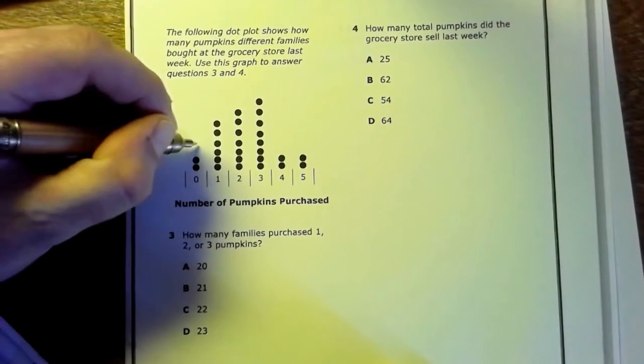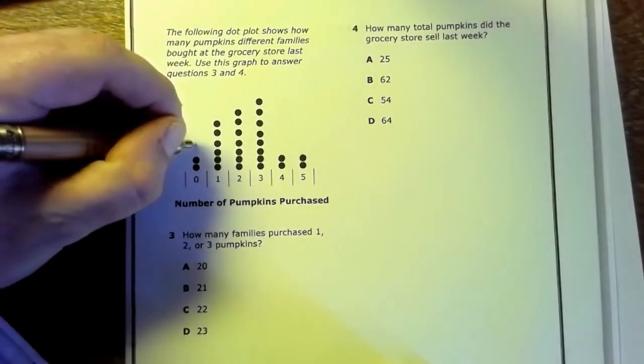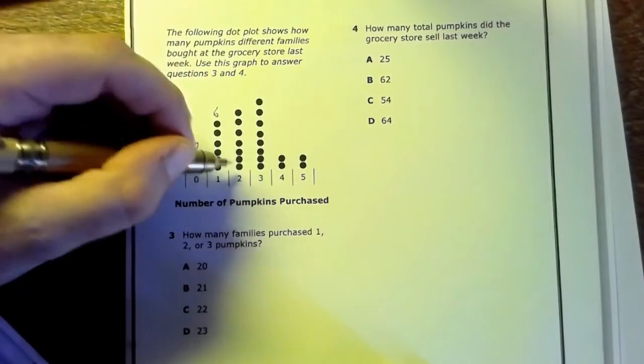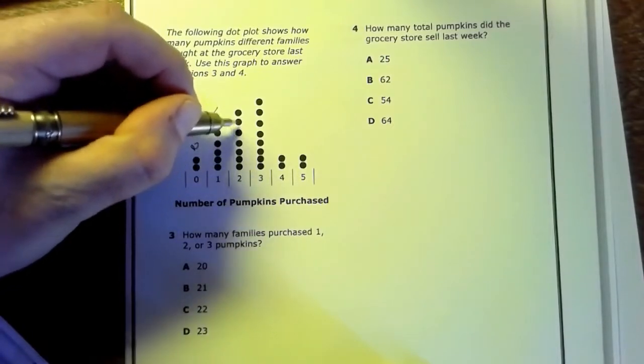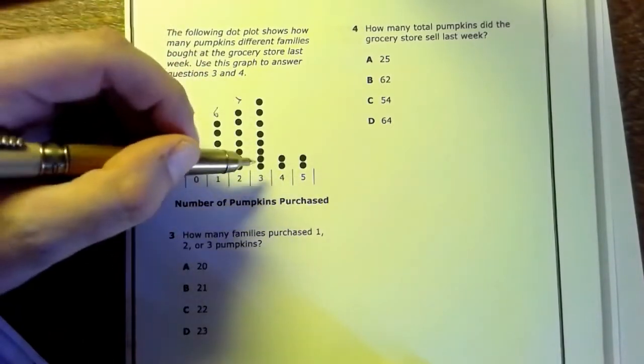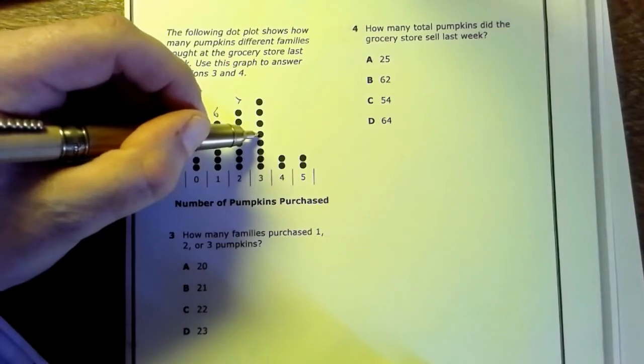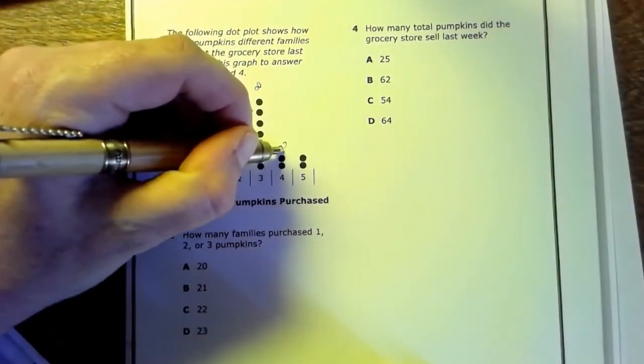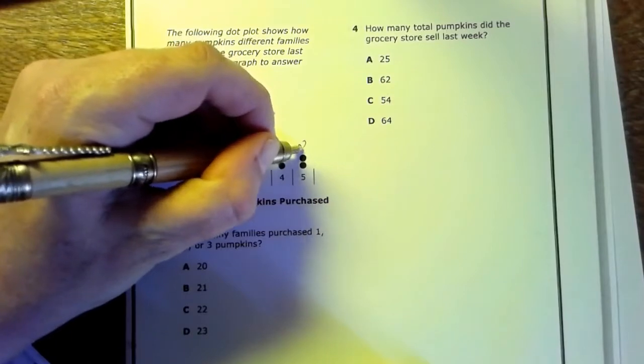So I have 2 families bought no pumpkins, 6 families bought 1, 7 families bought 2, 8 families bought 3, 2 families bought 4, and 2 families bought 5.